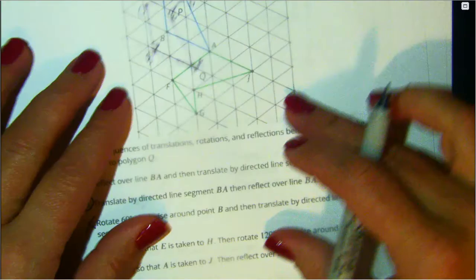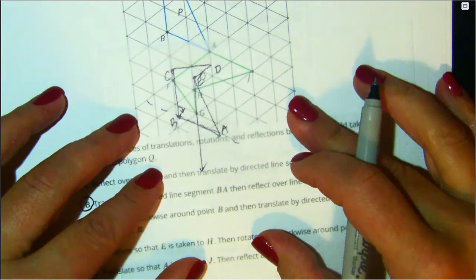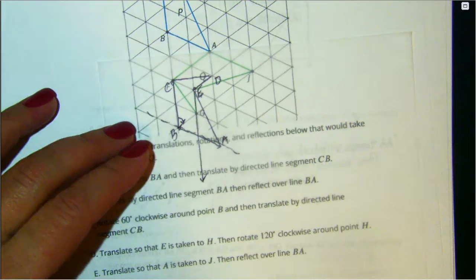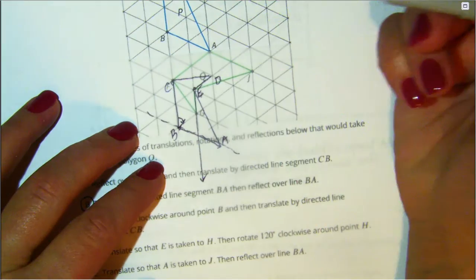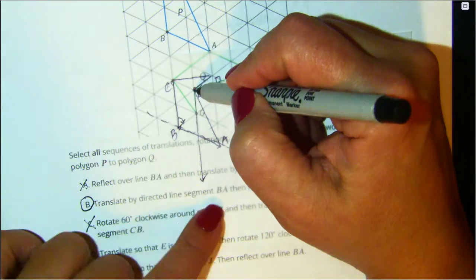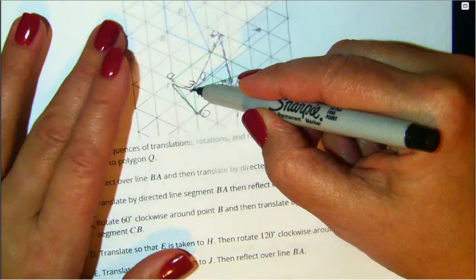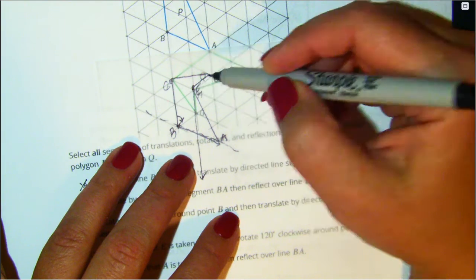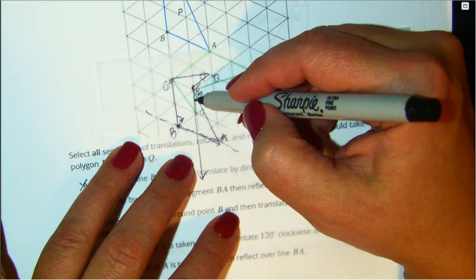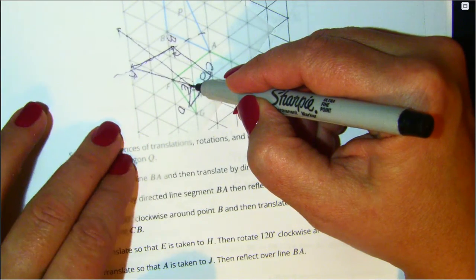Translate so that E is taken to H. And I'm going to go from here to here. Then rotate 120 clockwise around H. Well, it doesn't really matter how much I rotate. Hopefully everybody can see that's not going to line up. 120 would be, there's 30, 90 when that hits that. No.